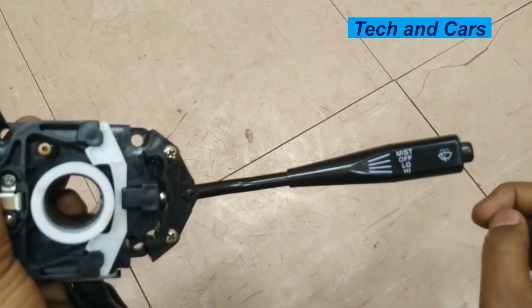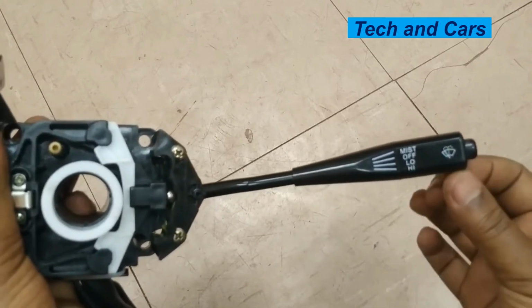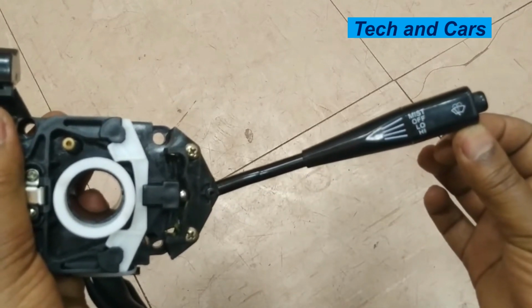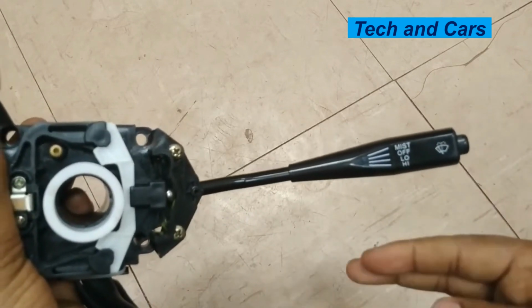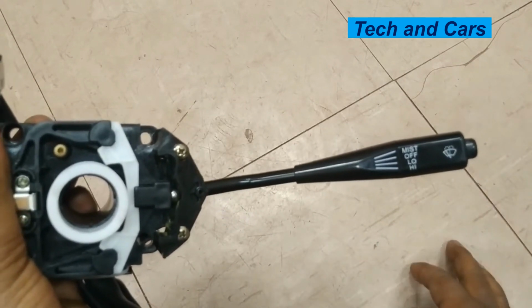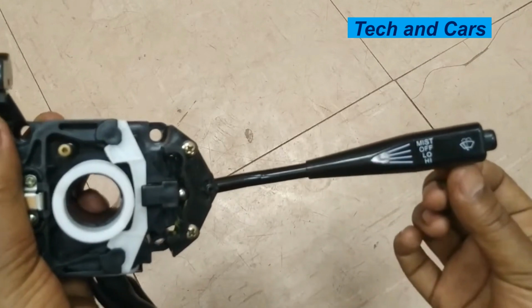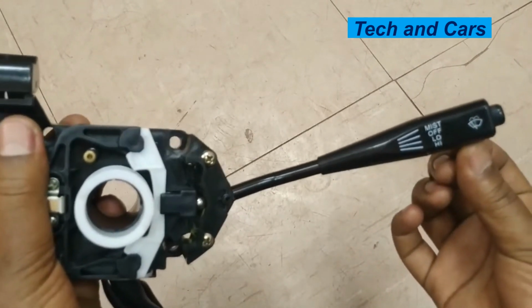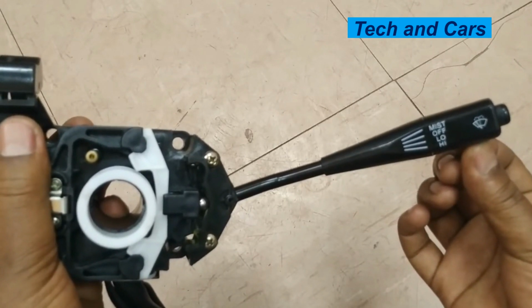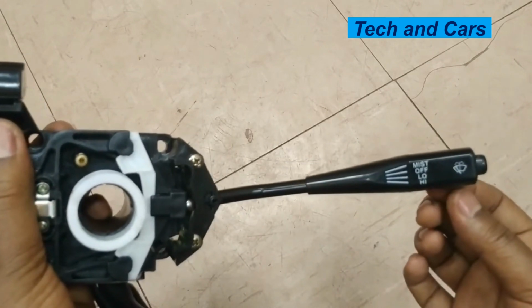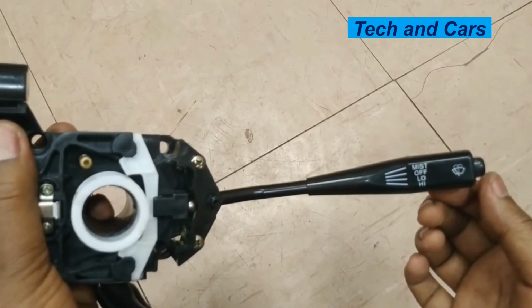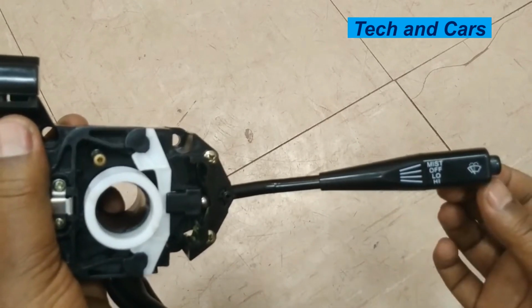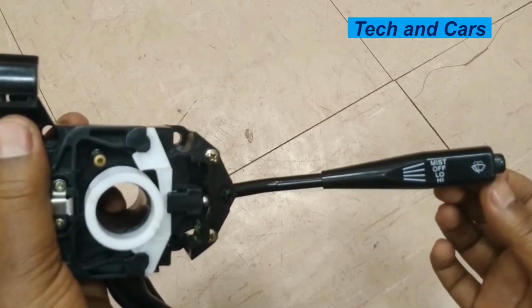So if you want to wipe only once, you put it like this and activate it, the wipers start turning, and when you release it, the wipers return to the lower side and then it stops wiping. So this is spring loaded. If you want to wipe only for a little bit, you use the mist position. Press it like this, and then you release it. By the time you release it, the wiper motor will stop functioning as soon as the wiper blades reach the lower edge of the windshield.